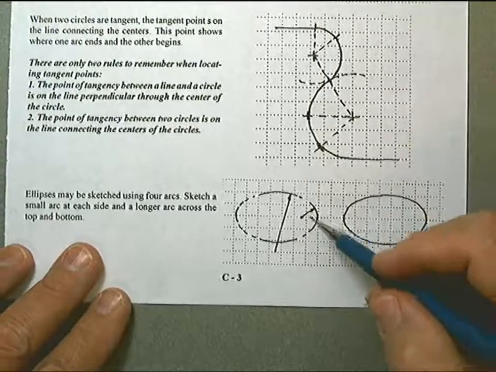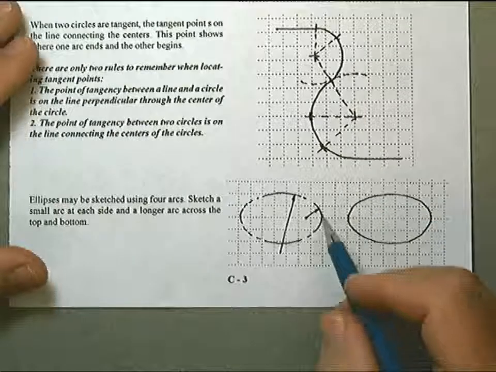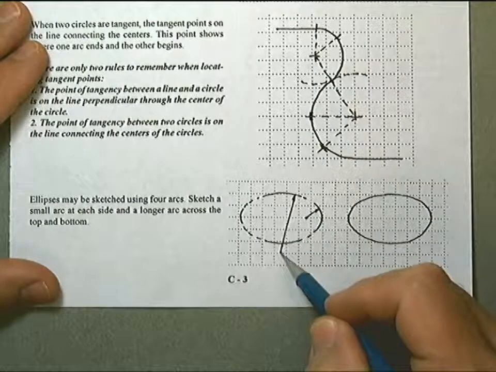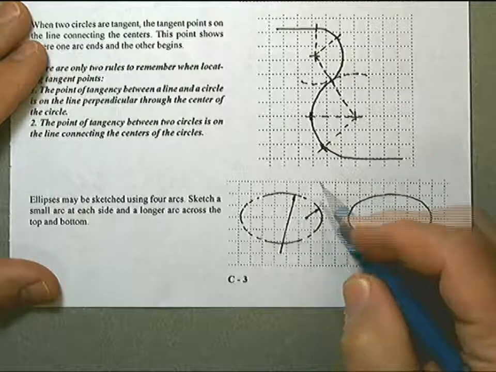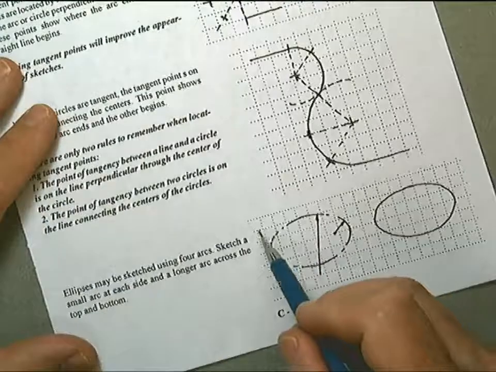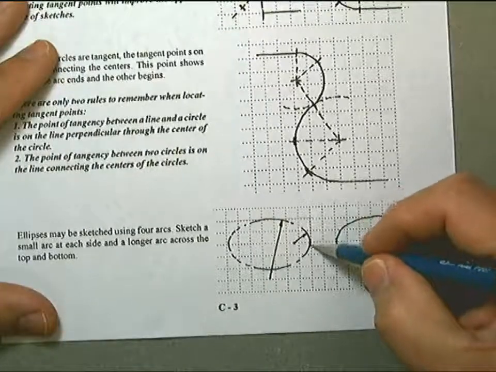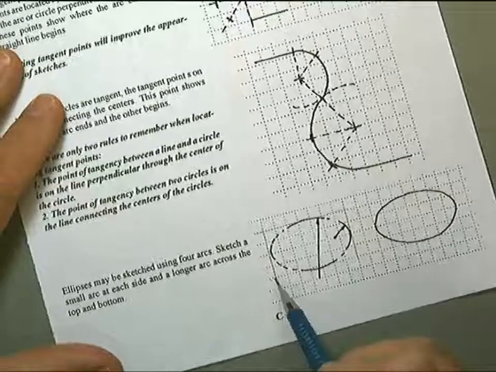Ellipses can be sketched using 4 arcs. And you have a large radius that starts way down here approximately, and then you have a small radius on the end. What is recommended is to sketch a rectangular box that would contain the ellipse, your major and minor axis.